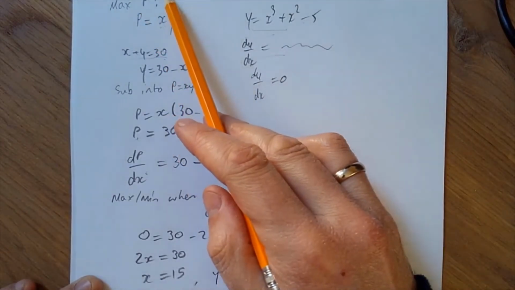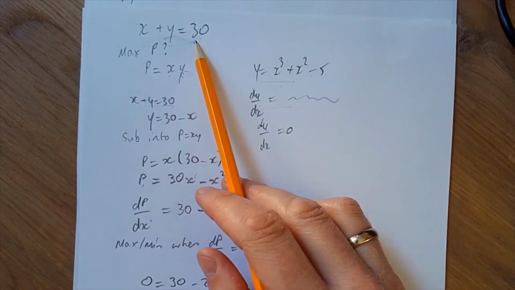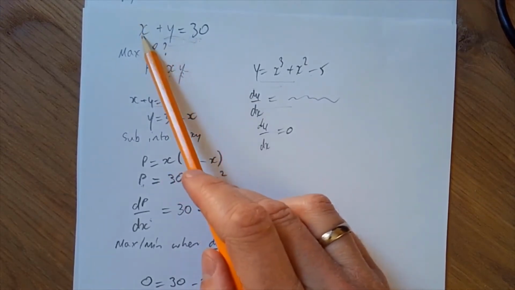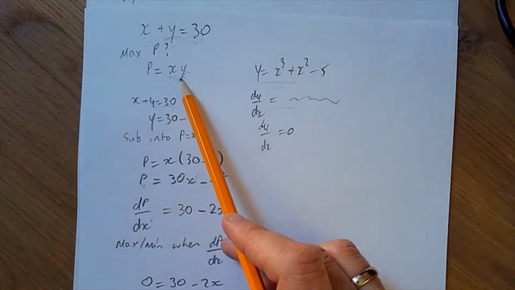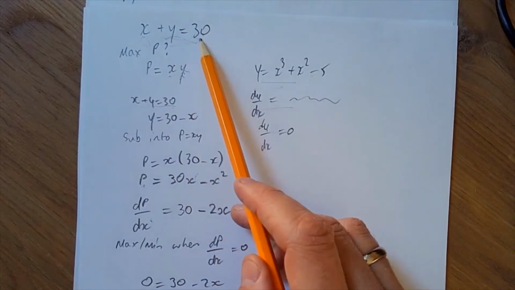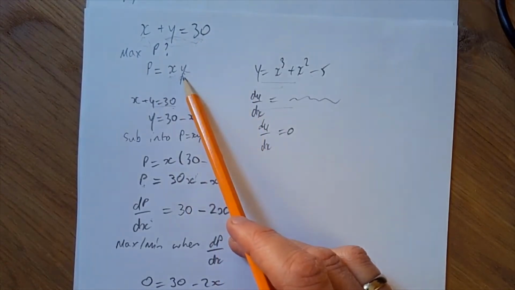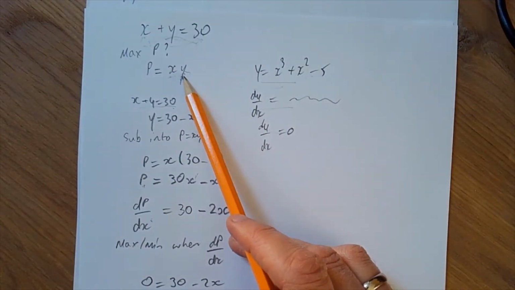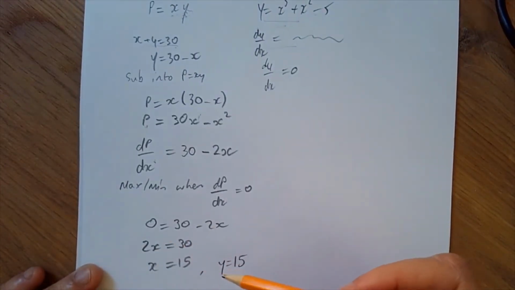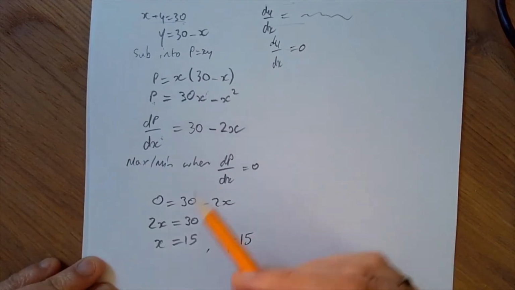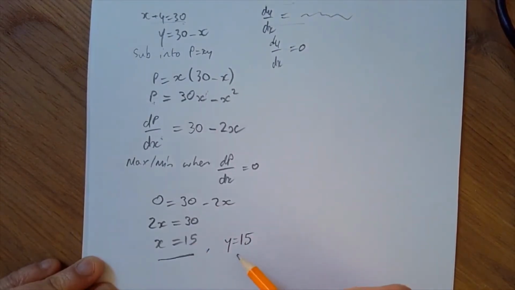I mean, if you try some other pairs of numbers up here, you'll struggle to beat 225, won't you? 10 and 20 add together to make 30. 10 times 20 is only 200. Okay, 12 and 18 add together to make 30. 12 times 18 is, ouch, whatever 144 plus 72 is, but it's not bigger than 225. I'll leave you to calculate that. Anyway, so I found what we think is the maximum value.